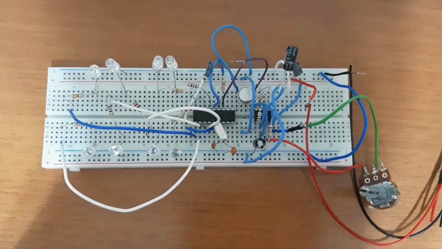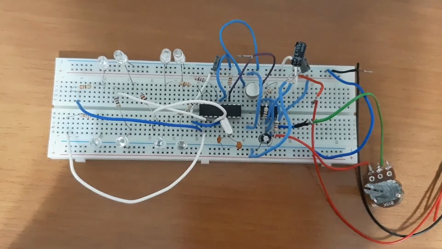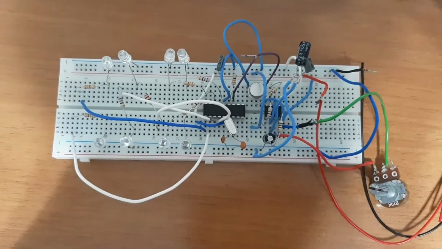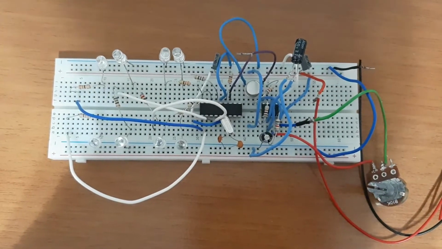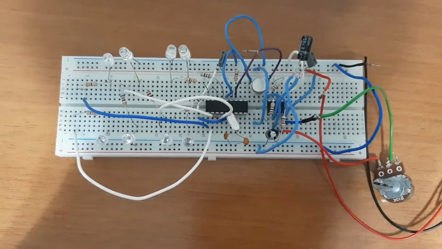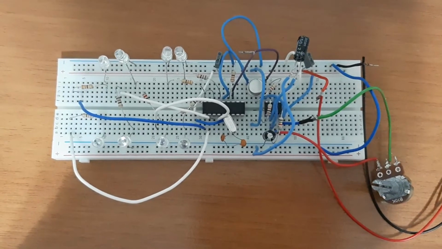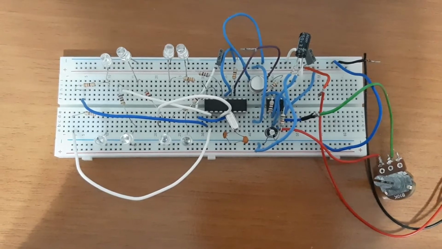condition. As I said, the NE555 is configured in an astable mode, and it creates pulses which control this NPN transistor right here. The pulses turn the transistor on or off, and using this PIC here, I am digitally reading the voltage present at the collector of the transistor.